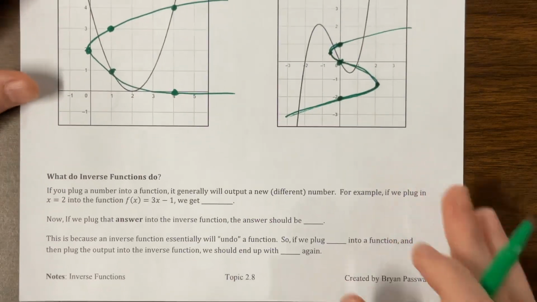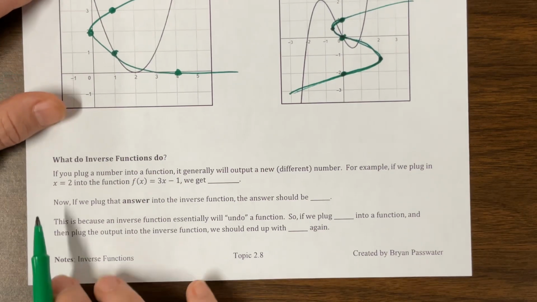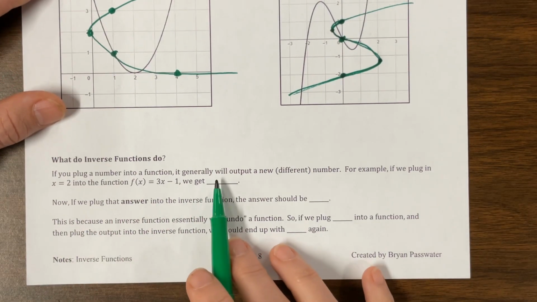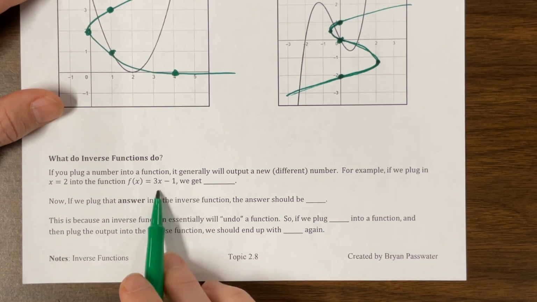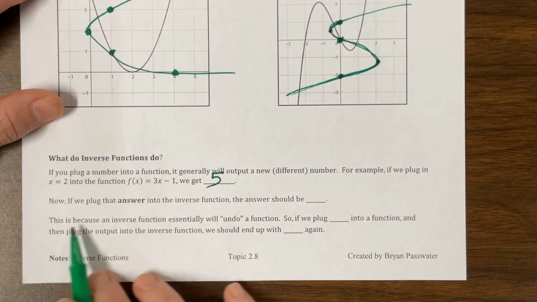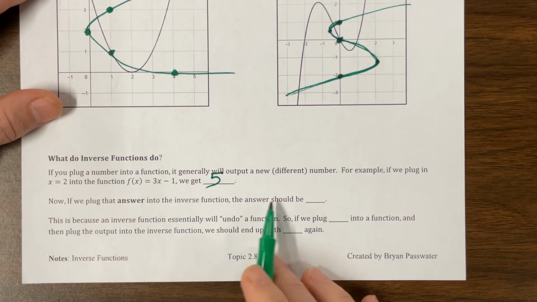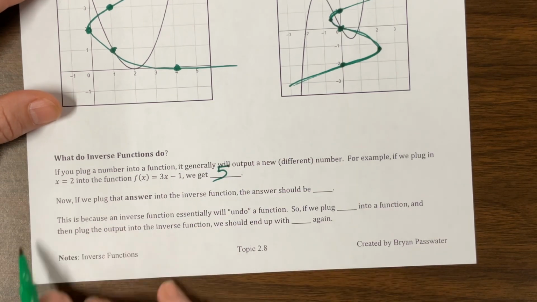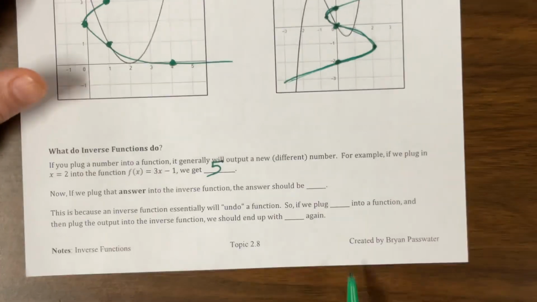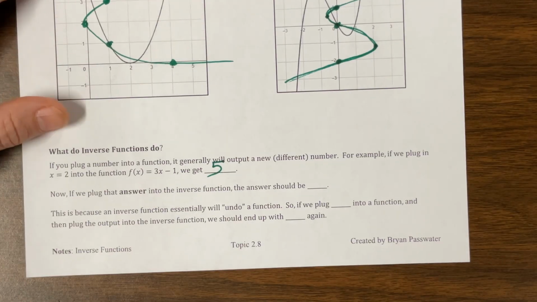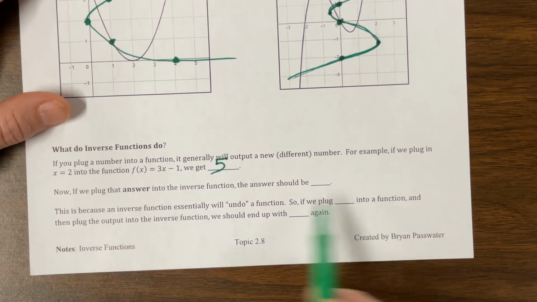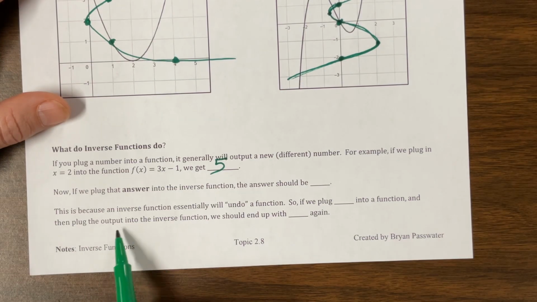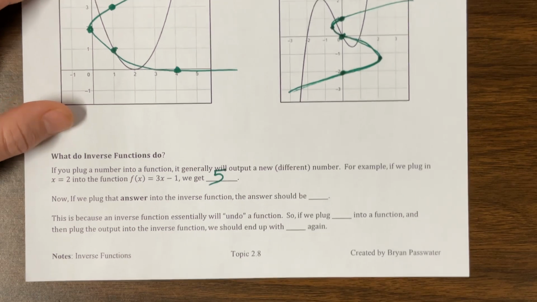What do inverses do? If you plug a number into a function, it will generally output a different number. For example, if we plug this into the function, we get, well, 6 minus, we get 5. Now if we plug that answer into the inverse function, what should happen is we should get back to 2. They will undo a function. So if we plug a number, plug x into the function, then plug the output into the inverse function, we should end up with x again.